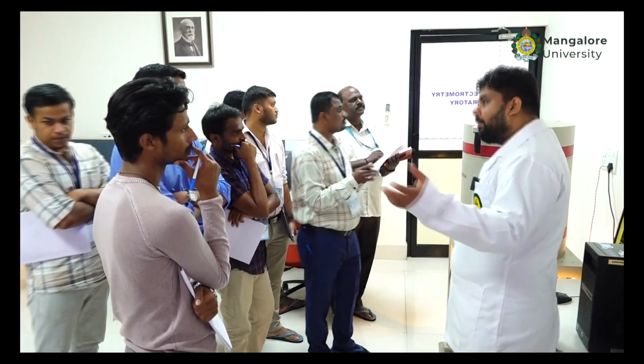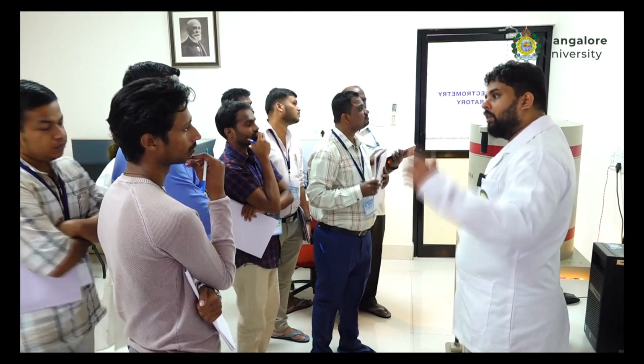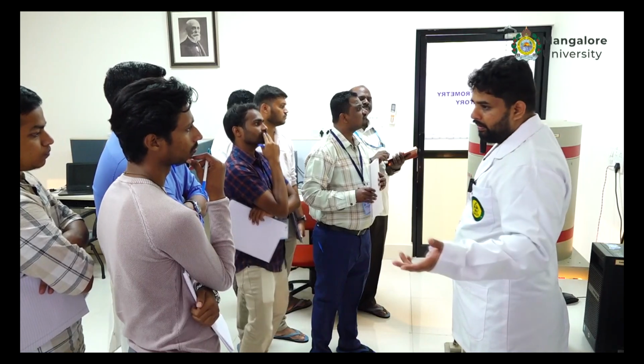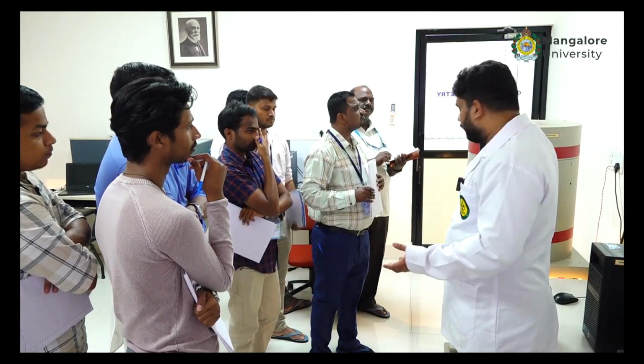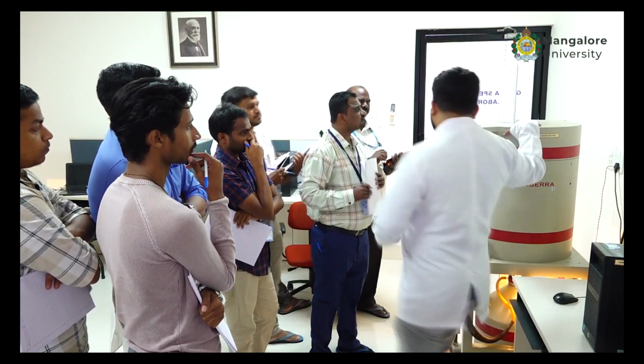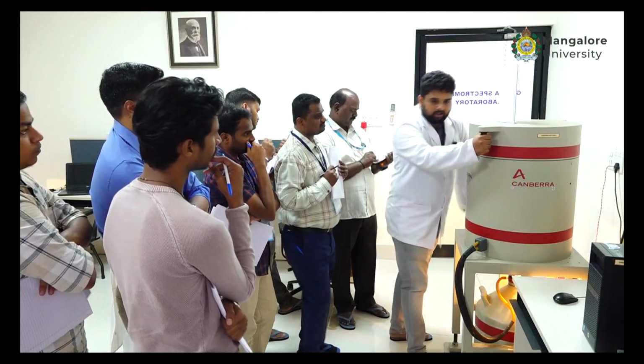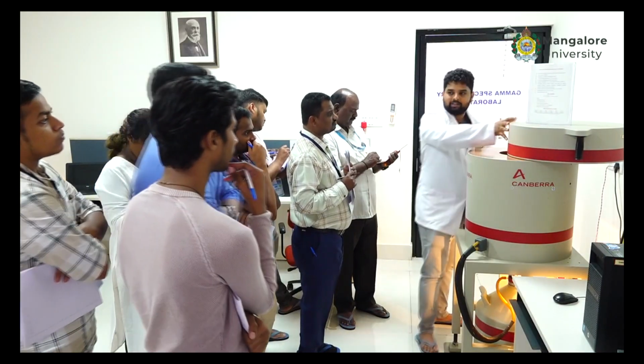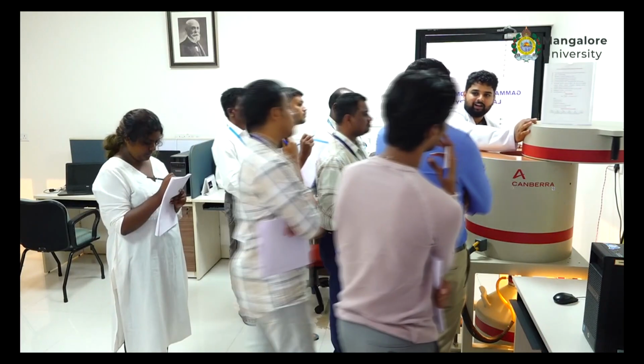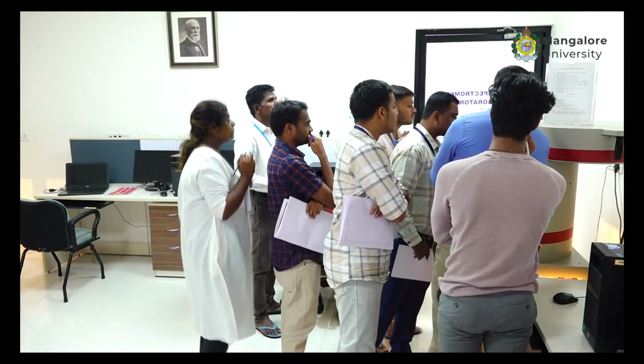So I have to reduce the interaction of these radionuclides that are not required in the counting process. So we have kept a 10 centimeter thick lead shielding over here. You can see how thick it is. Then you have the detector under this.